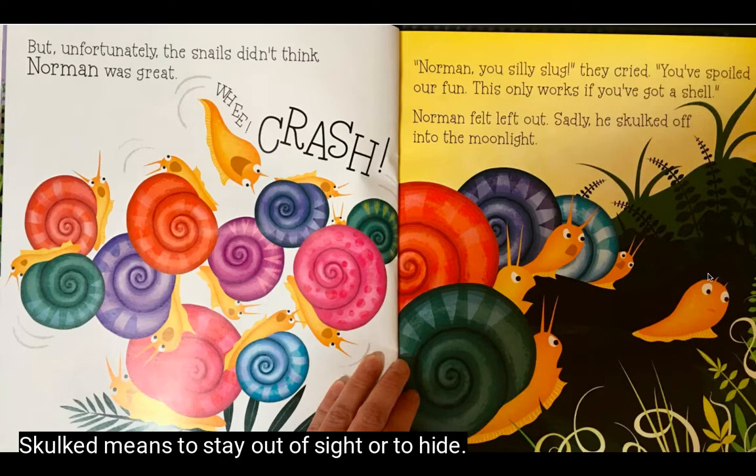Notice, how do you think Norman is feeling? We can look in our text and see that he felt left out and that he sulked. If he is sulking, that means it's another word for if he is kind of whining or whimpering or maybe crying a little bit.